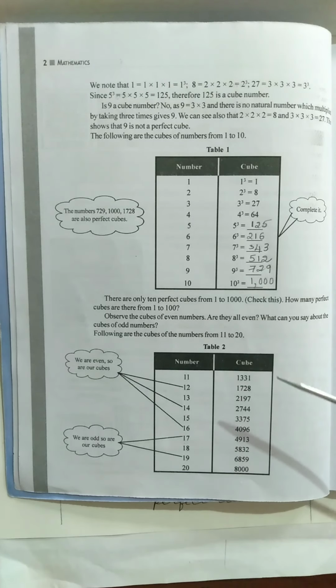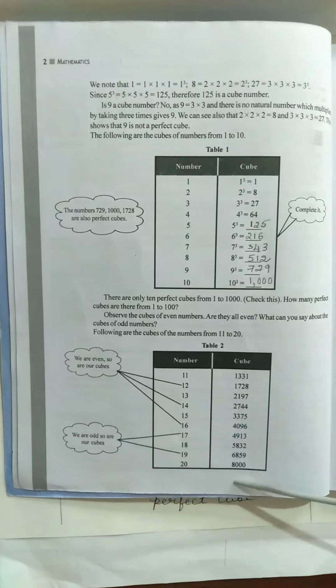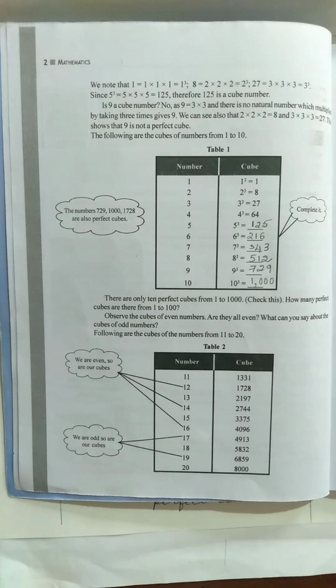In the same way, when you consider Table 2, you have the numbers from 11 to 20 and their cubes. That is 11 cube, 12 cube, 13 cube. When a number is multiplied by itself 3 times, you will obtain one number, and these are called cube numbers or perfect cubes.